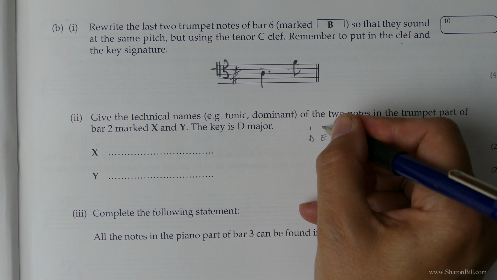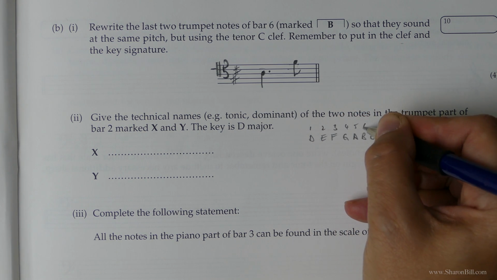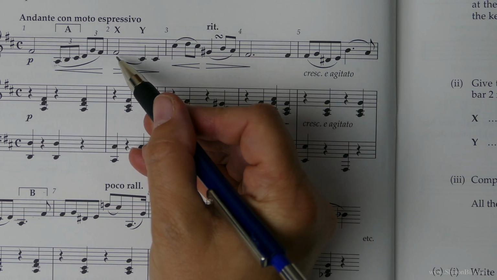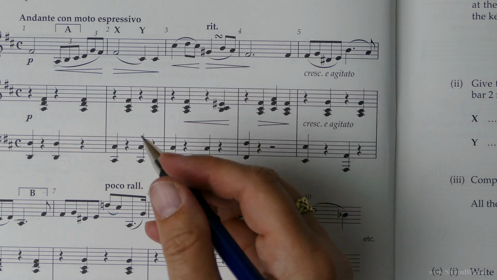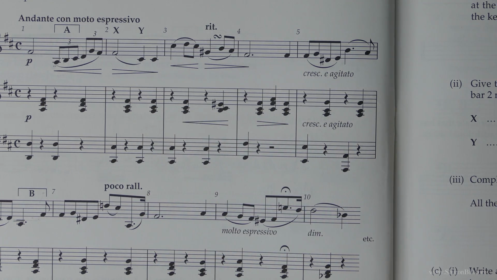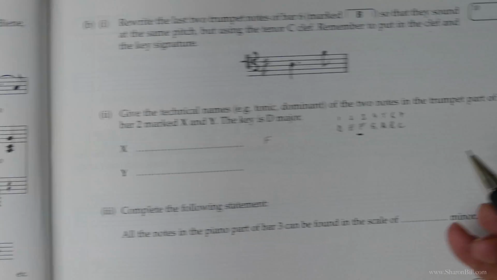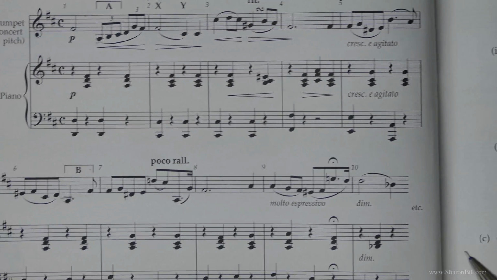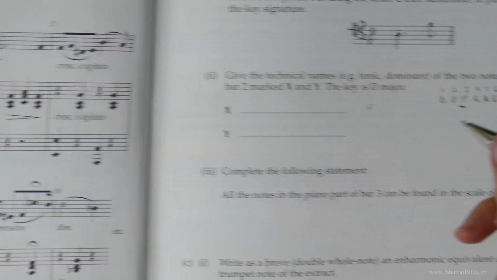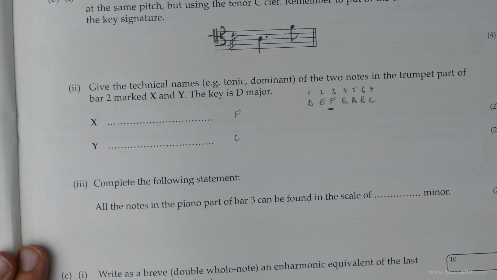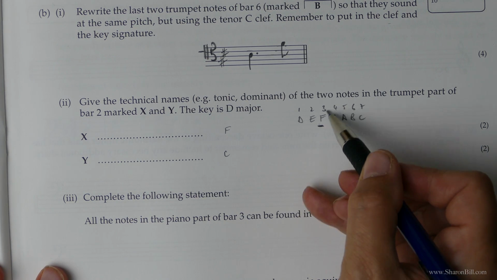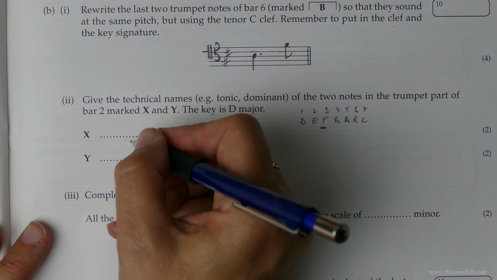So we've got the degrees of the scale, 1, 2, 3, 4, 5, 6, 7. So let's look at bar 2, X and Y. So we have here an F and an F sharp, I know. So we've got an F, that's X, that's the F. So I'm just making a little note here that that's the F. And then Y is a C sharp as well. So there's a C sharp. So I know what we've got. So F is the 3rd degree of the scale. I know it's F sharp. And that's the mediant. That's the technical name.